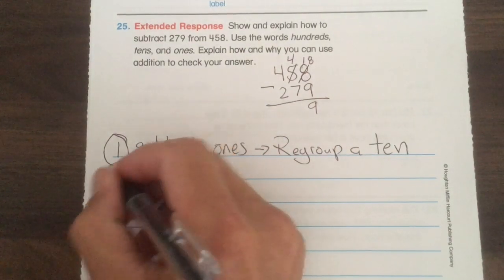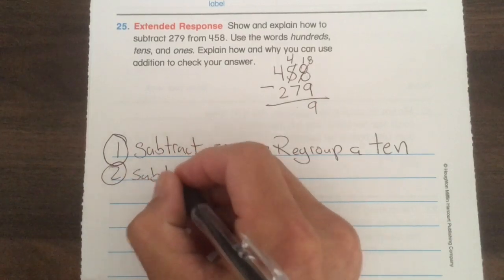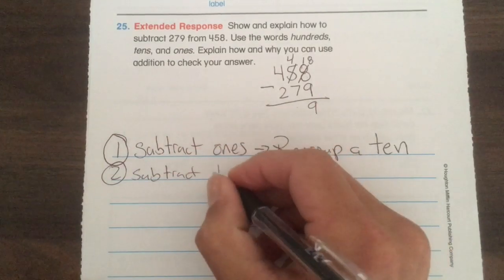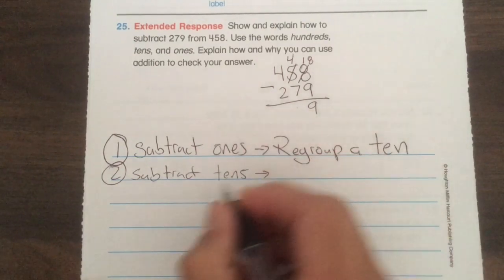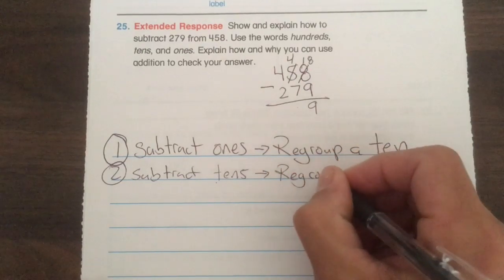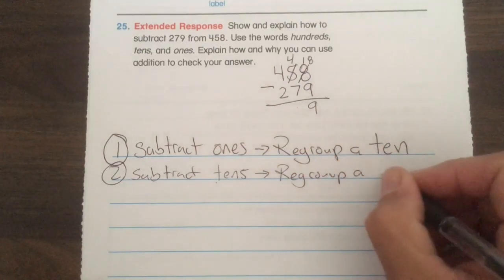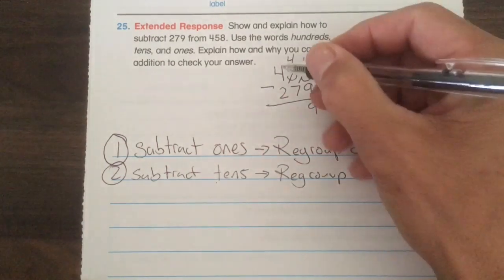Now I go to my tens and I subtract tens. And I guess technically these are kind of opposite order, but in order to do this, I have to regroup a 100. What does that look like?